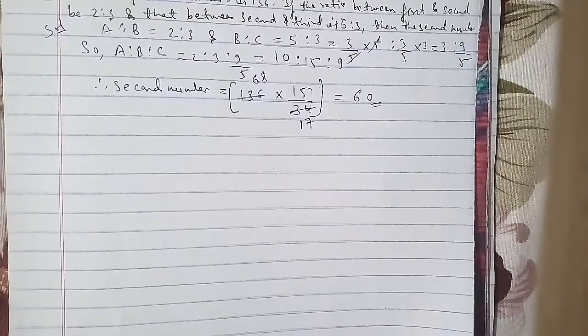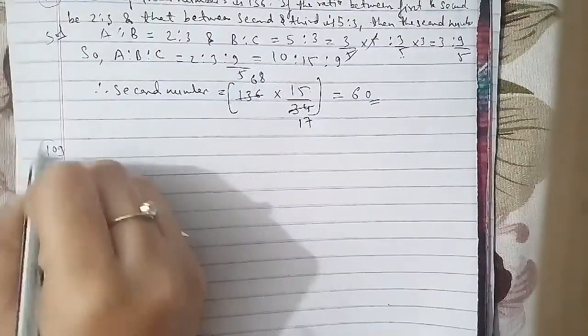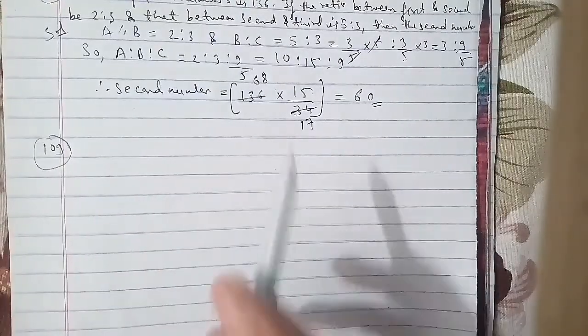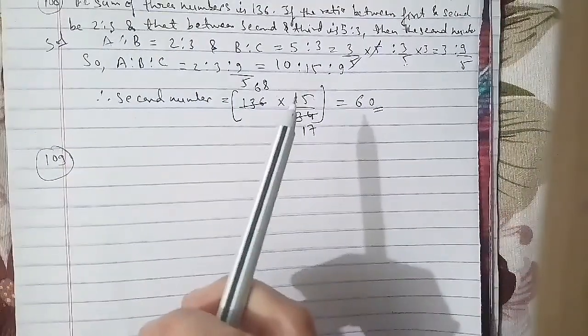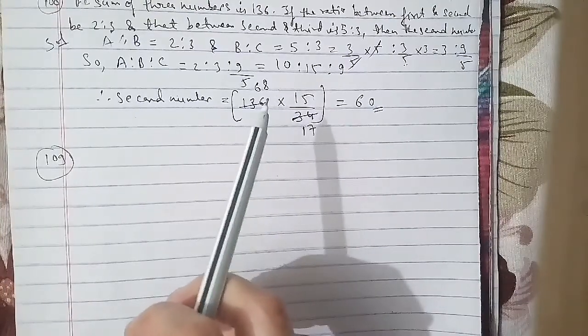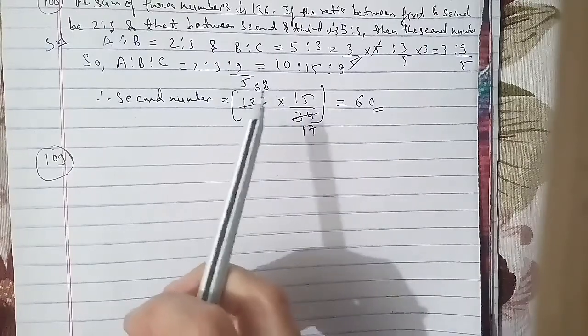The 109th question: of three numbers, the sum of the first two is 45, the sum of the second and the third is 55, and the sum of the third and thrice the first is 90. So the third number is what we have to find out. The options are 20, 25, 30 and 35. So let's go ahead.